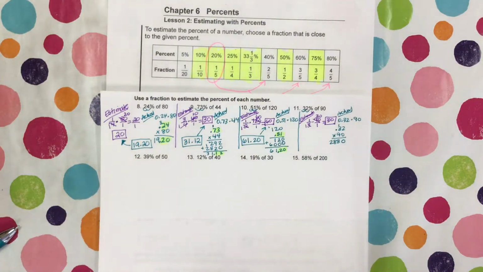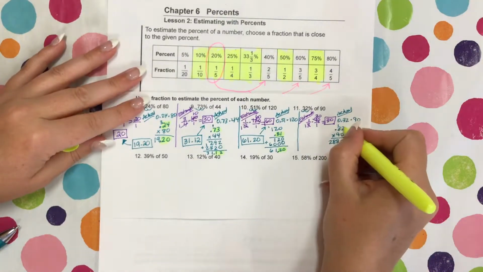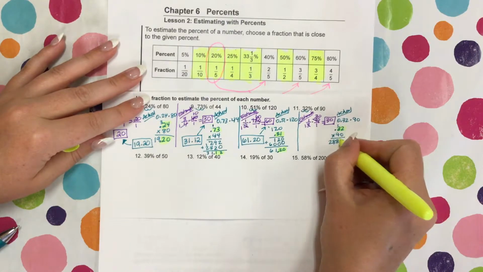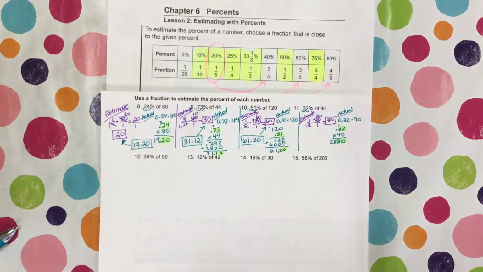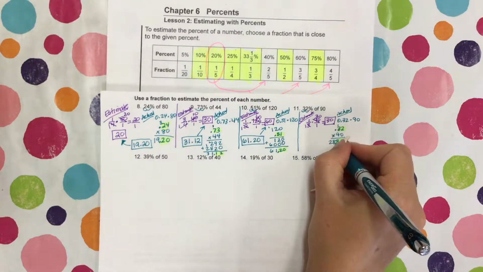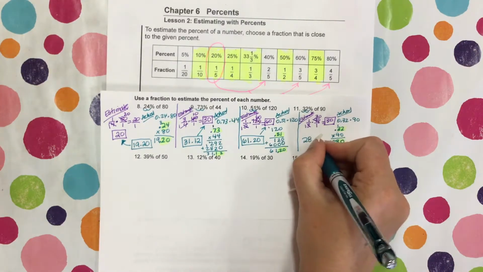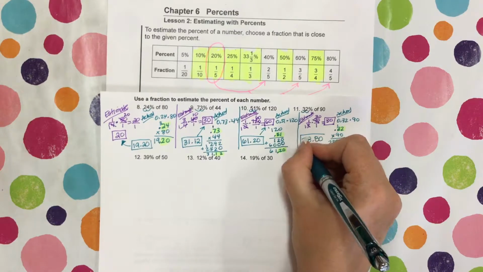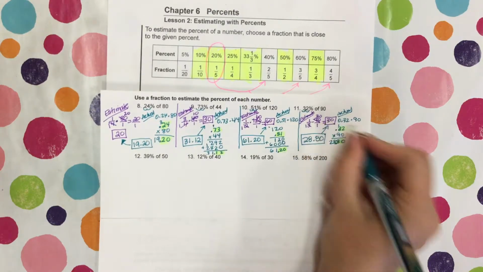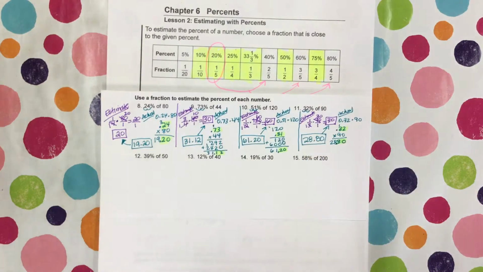Now I'm multiplying by decimals, so I need to put the decimal place in the right spot. There's 2 decimal places, which means my answer has to have 2 decimal places, which means I put it right there in between the 2 8s. So my answer is 28.80. Okay, which is really close to 30. So if you got that one right, great job.